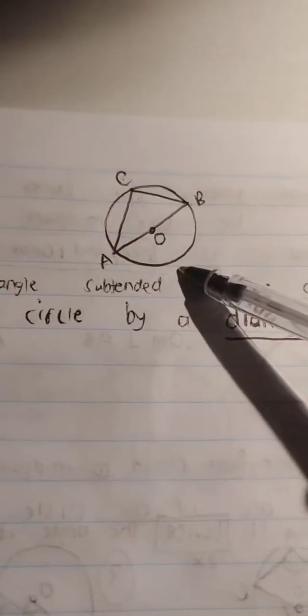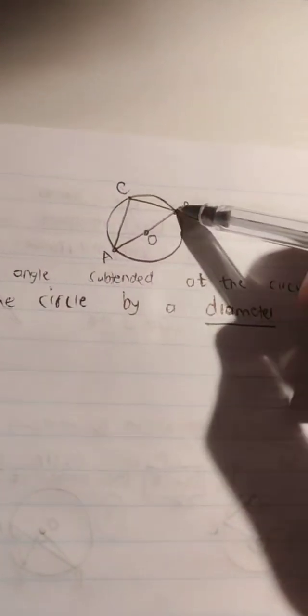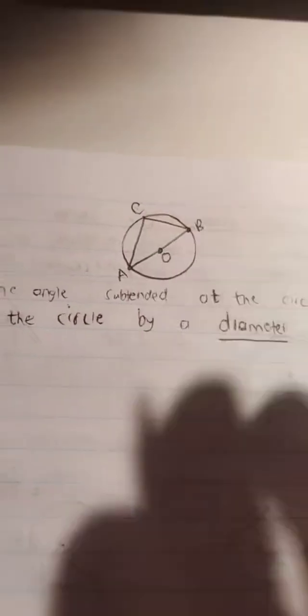Okay, this is a closed triangle. Look at this triangle ABC. B is the end point, A is the end point, and the triangle is closed. Points B, C, A. Then we can comfortably say angle C is equal to 90 degrees. What's our reason?